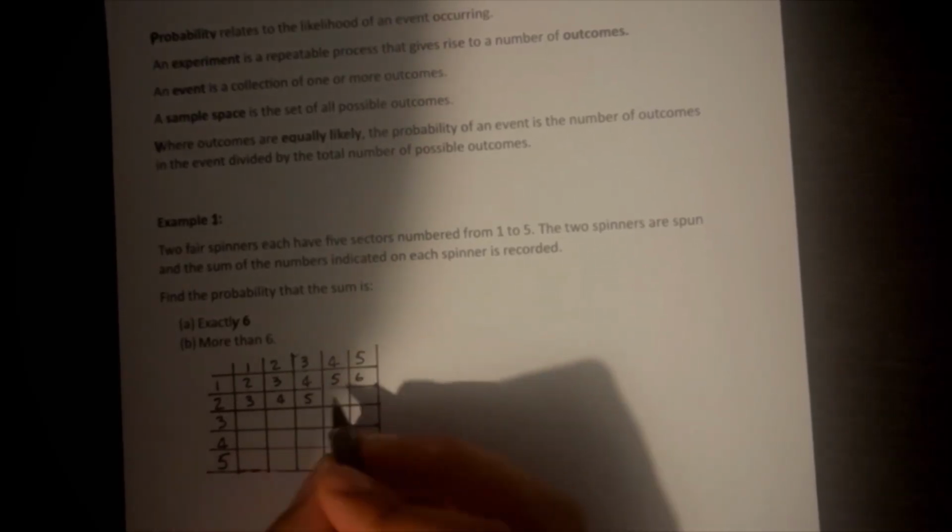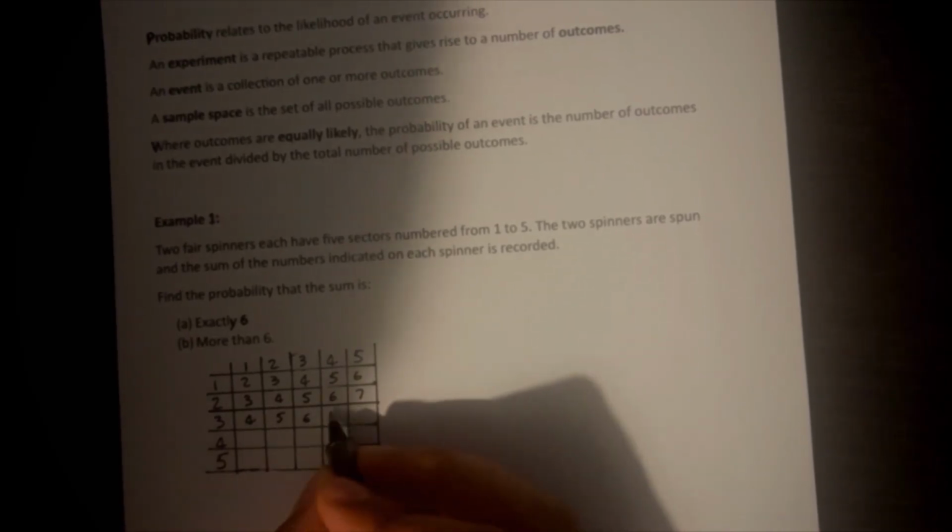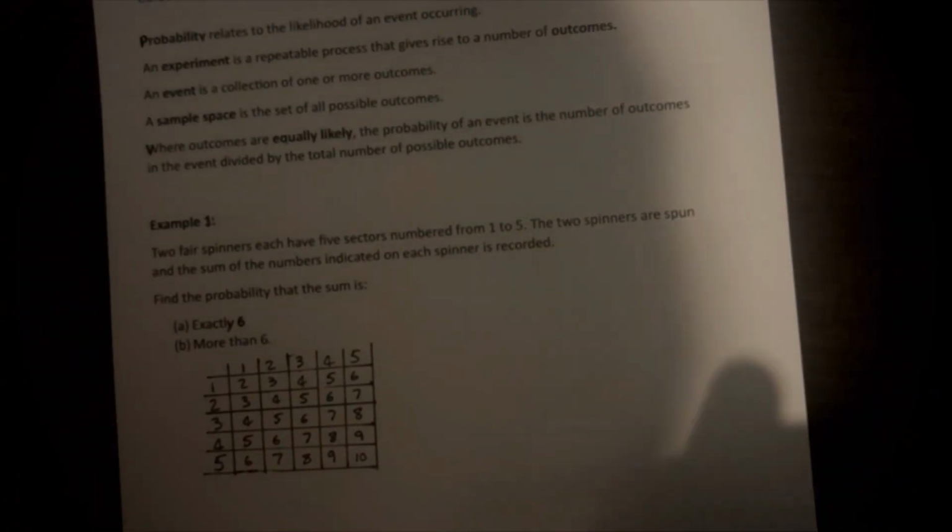as we go along. So 4, 5, 6, 7, 8, 5, 6, 7, 8, 9, 6, 7, 8, 9, 10. And these values in here are our possible outcomes.